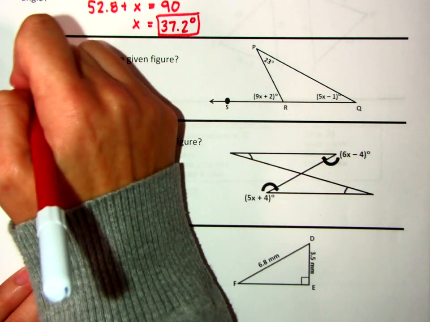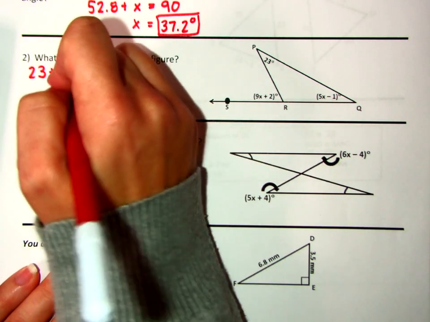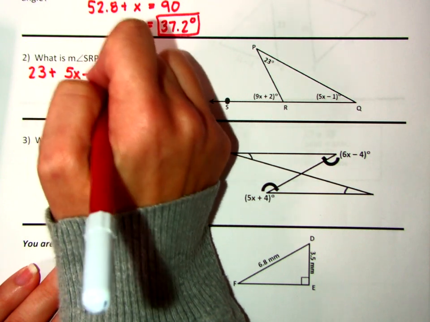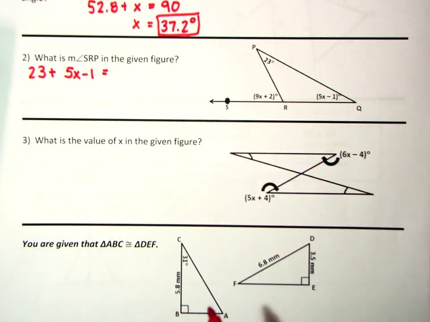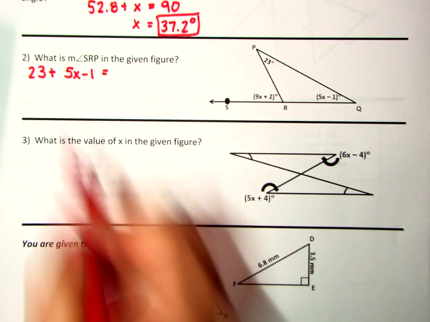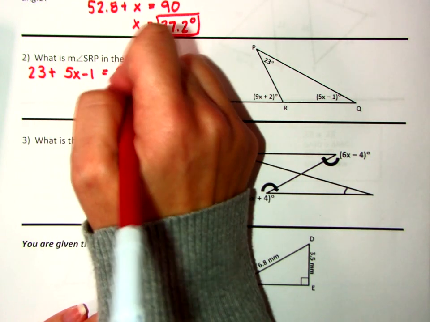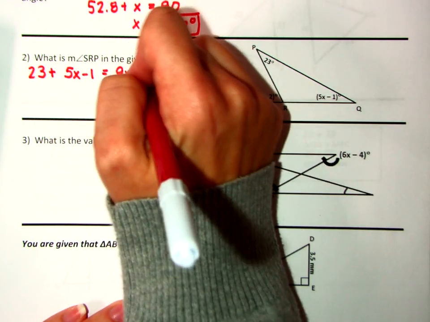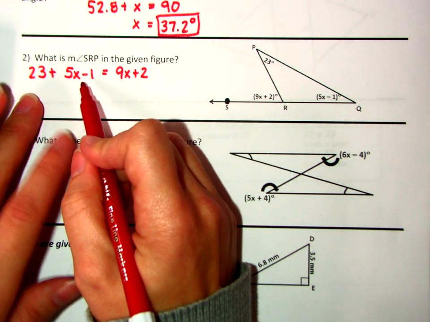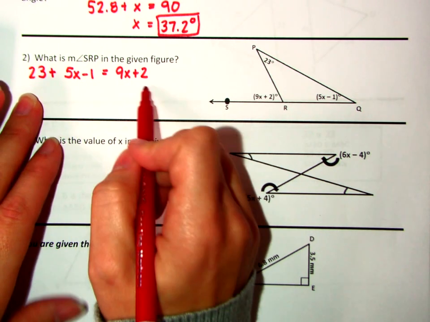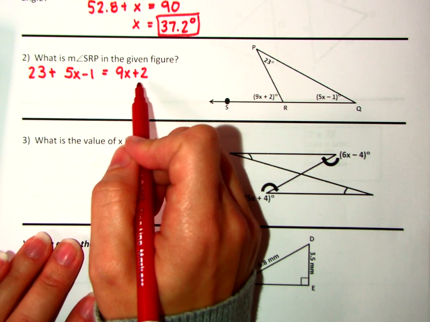So that means you have 23 degrees added to your 5x minus 1. So those are your two remote interior angles. We add them together and they'll equal your exterior angle, 9x plus 2. So the sum of the two remote interior angles equals that exterior angle. And now we're going to solve.